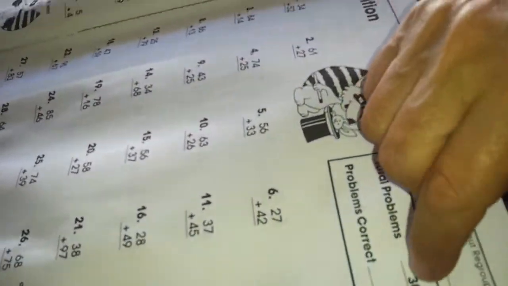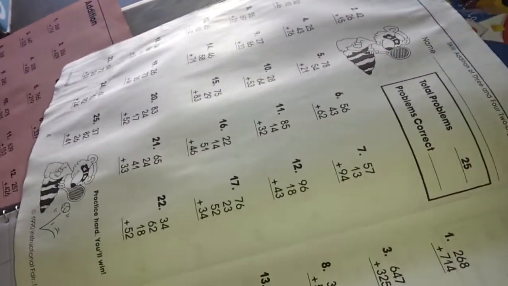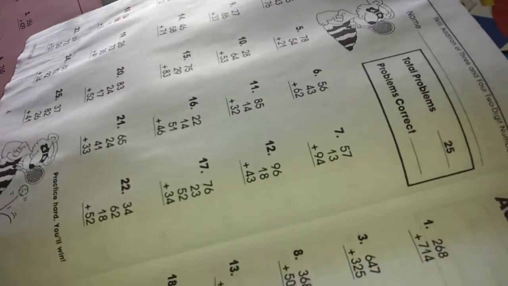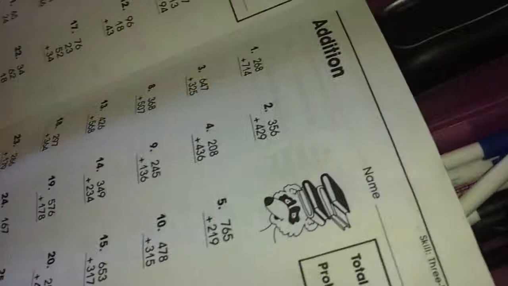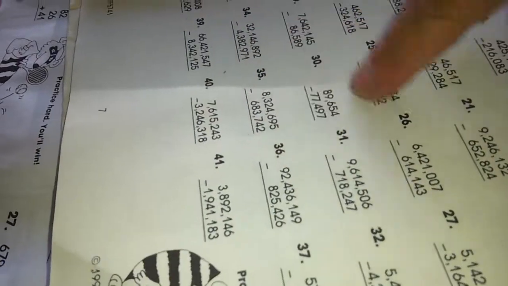So for him, you're going to want to do some on this page. I don't really bother too much with the column addition, just with the older kids, because we want to keep it as short as we can. You're going to do 3 digits, because in the 5th and 6th grade book it starts with a lot.